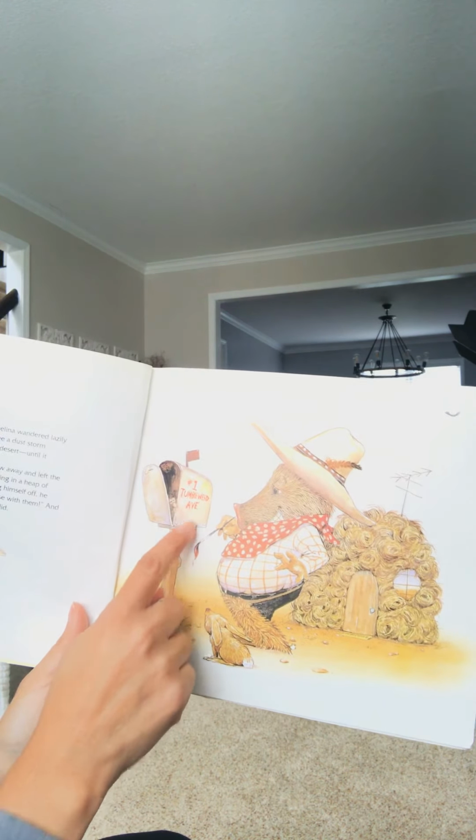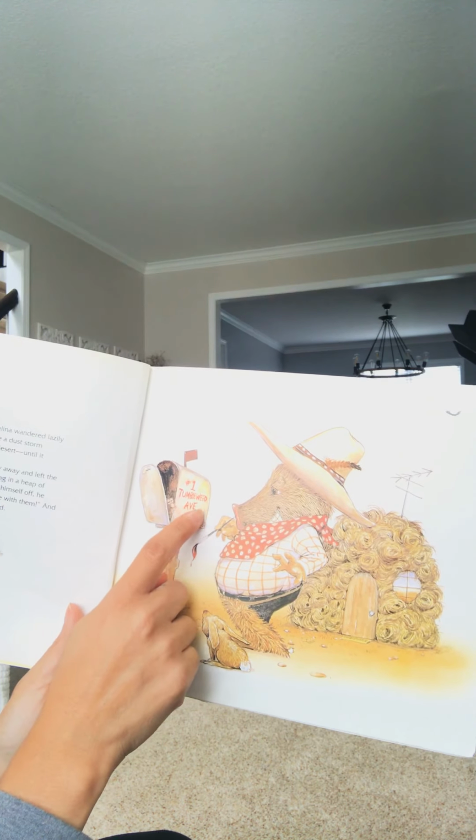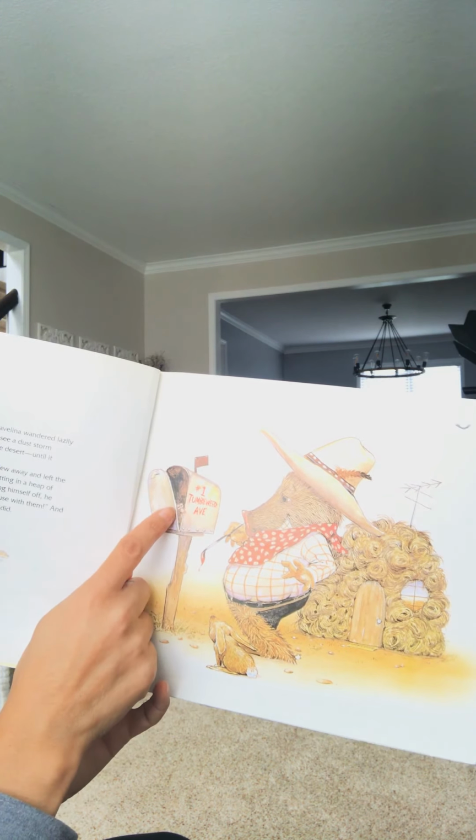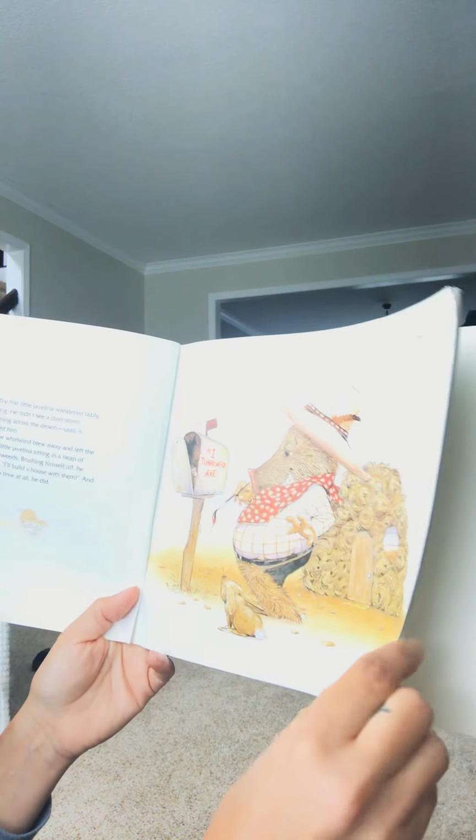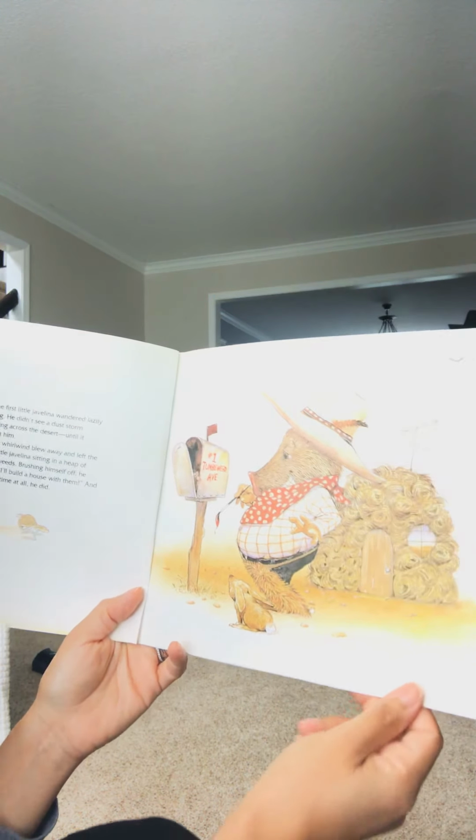There's his mailbox, and it says number 1 Tumbleweed Avenue. Looks like he's got a little visitor sticking out of his mailbox. Okay, look at that house. Does it look like it's very sturdy and strong? Does it look like he took a lot of time to build it? Did he think long and hard about what kind of product he was going to use to build it? All right, let's see. What do you guys think is going to happen next?